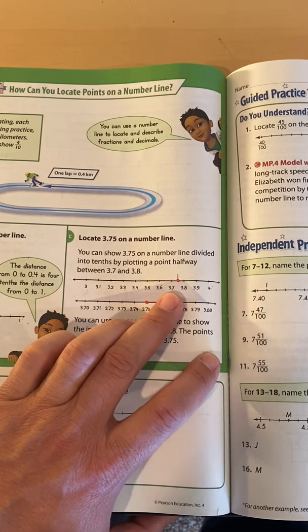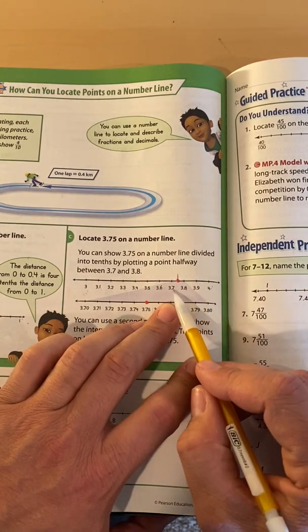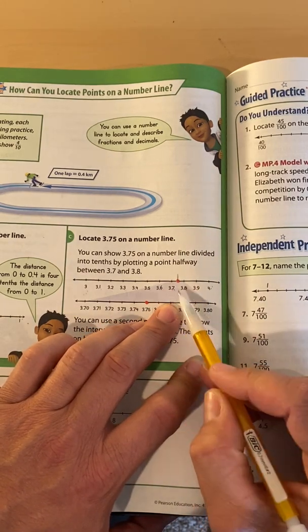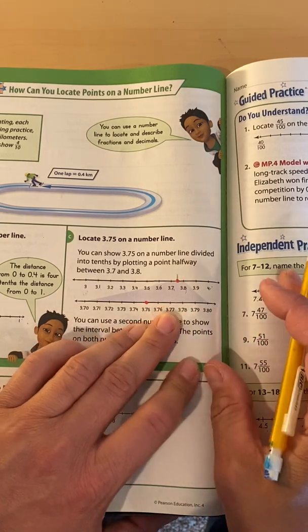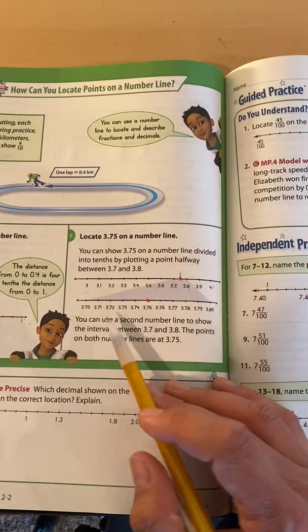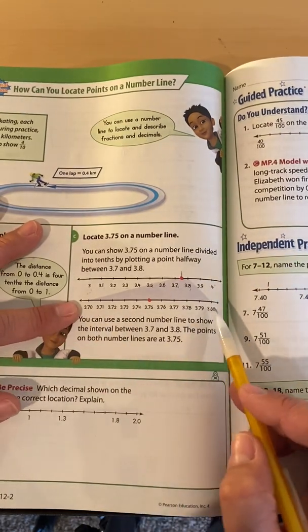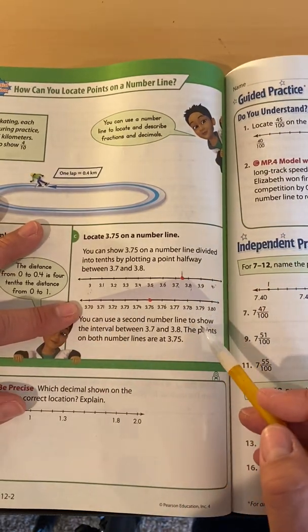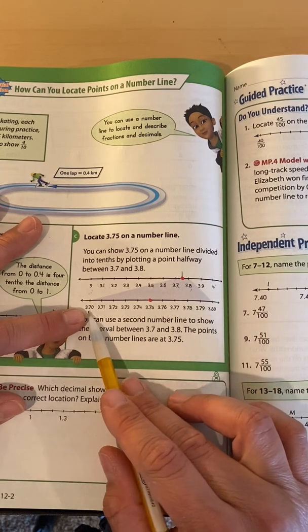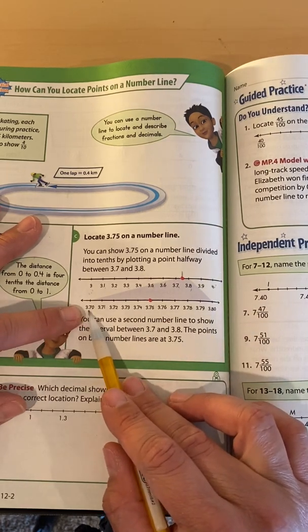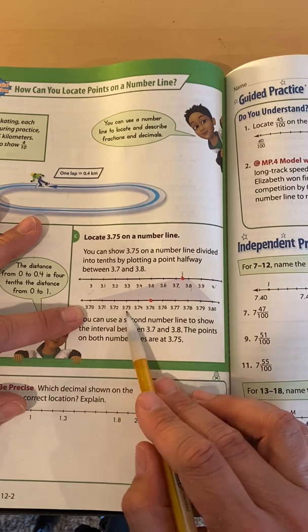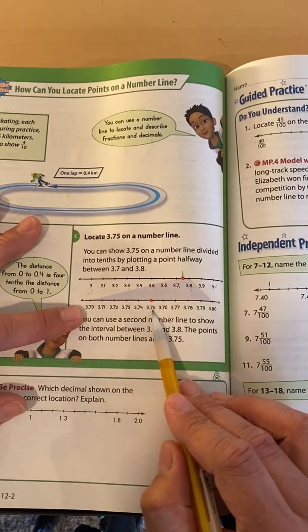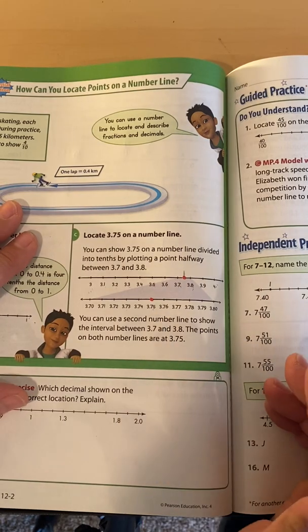Because if you think about it, 75 is halfway between 70 and 80, right? It's a little different way of thinking about things here. And then this one, they just broke it down so the numbers are more exact. So this one's in hundredths: 3.70, 3.71, 3.72, and so on until you hit 3.75. Okay?